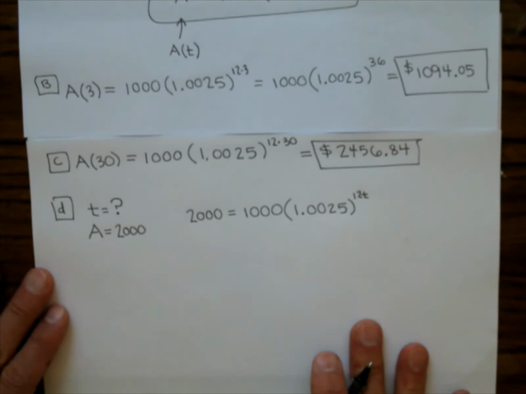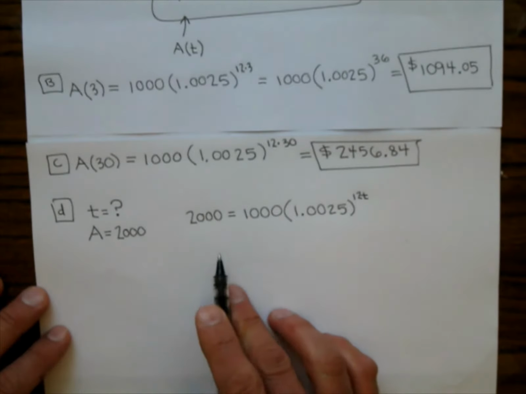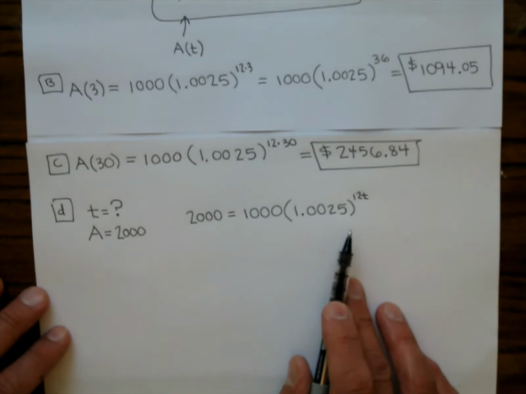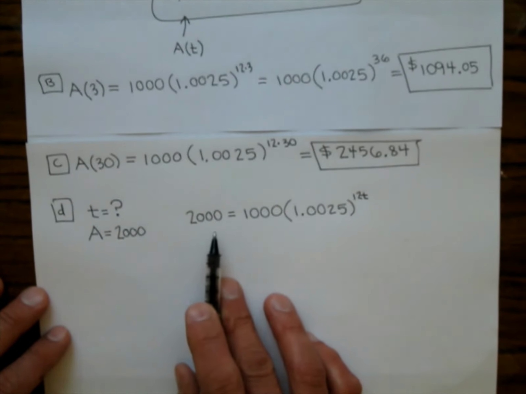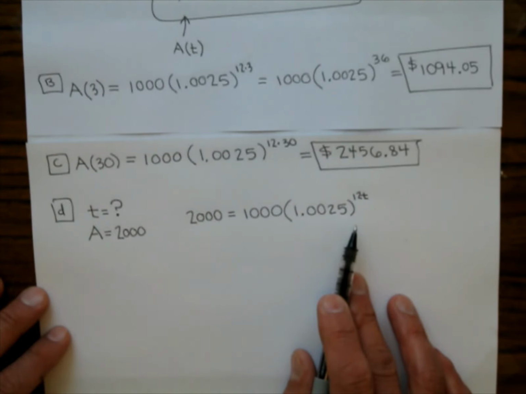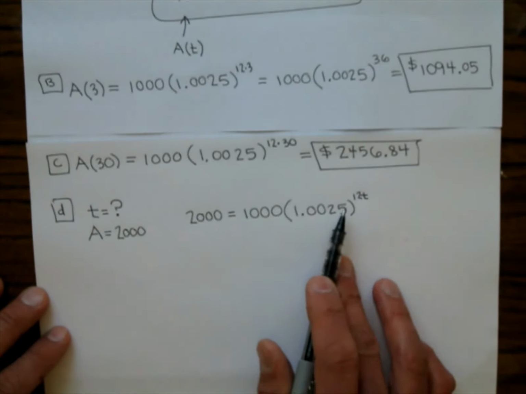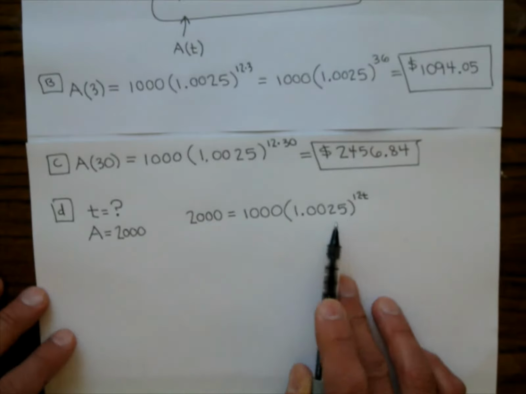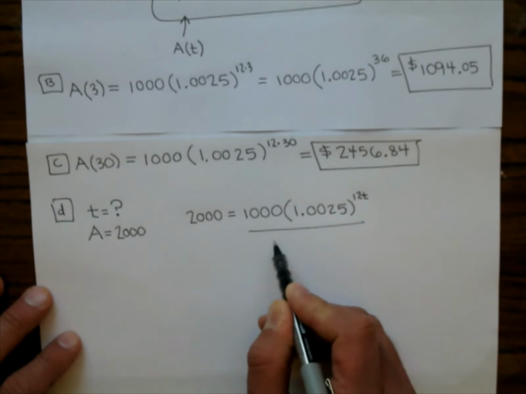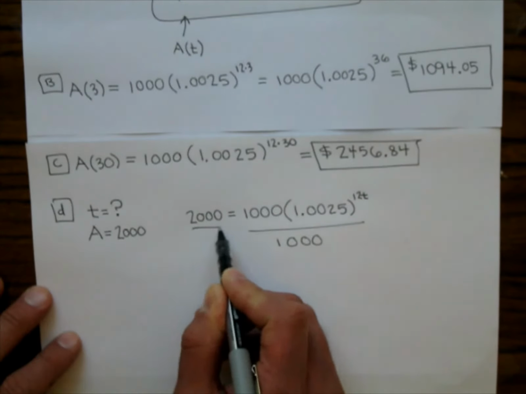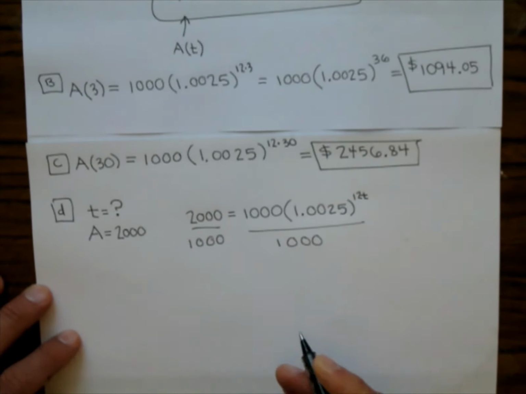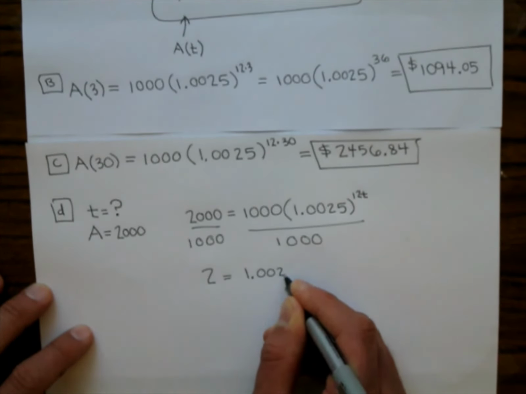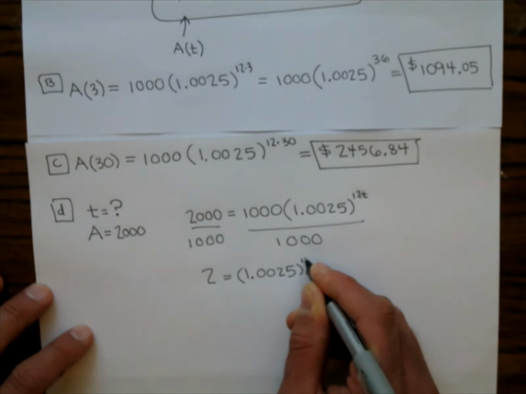So we were holding off on the applications, but now here is a great application of an exponential equation. And so when we were solving them, maybe they were kind of boring, but now we can make a connection with money or biology or engineering or something that we care about. Then you start saying, well, maybe these aren't such bad things. I'm going to turn this into a basic exponential equation by dividing both sides by 1,000. So I end up getting 2 equals 1.0025 raised to the 12t power.